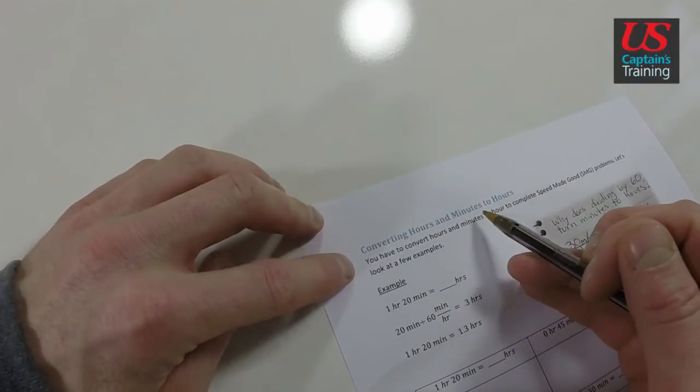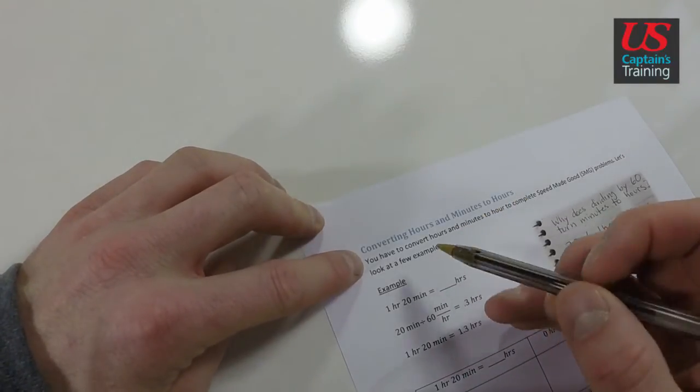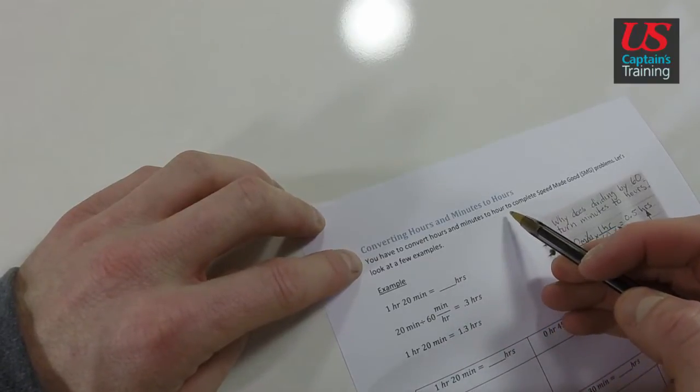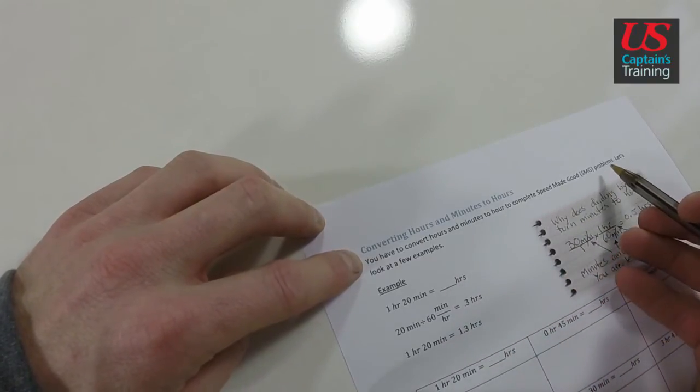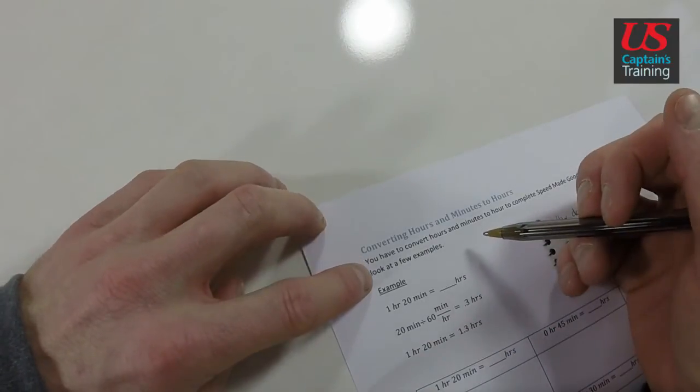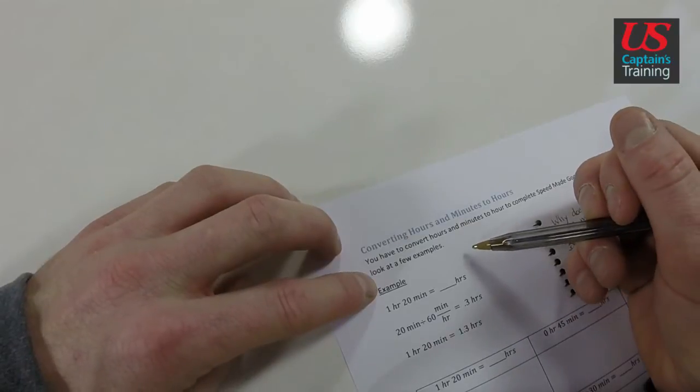Converting hours and minutes to just hours. You have to convert hours and minutes to just hours to complete Speed Made Good practice problems. Let's look at a few examples. And I'd like to say right off the bat, let's keep this simple.